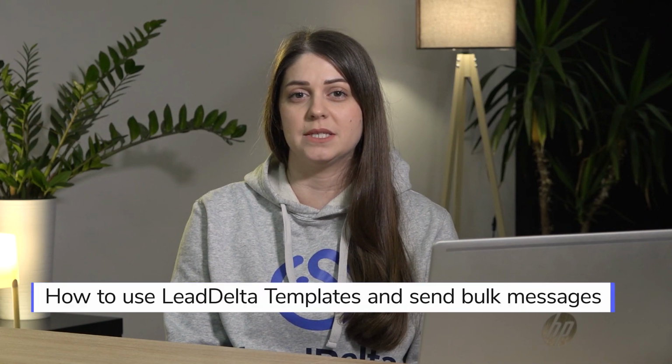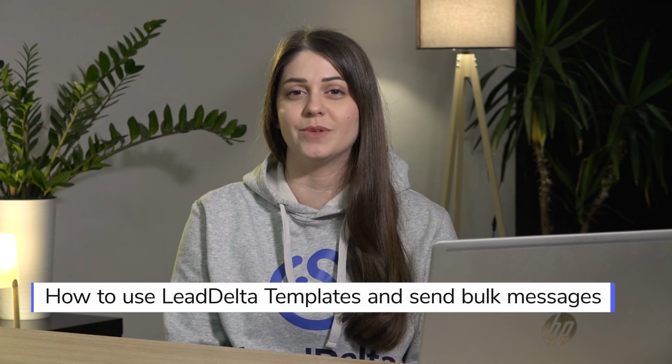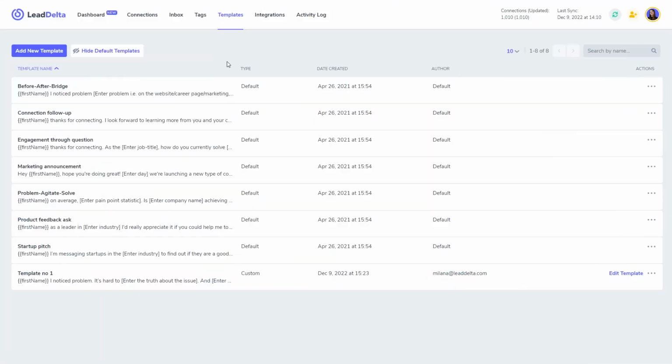Today, I'm going to show you how to use our customizable templates, send bulk messages, and what the limits are that you should know about. Let's get started. Stop writing the same message over and over again and simply save your work for whenever you need it. Let's go over our template section.